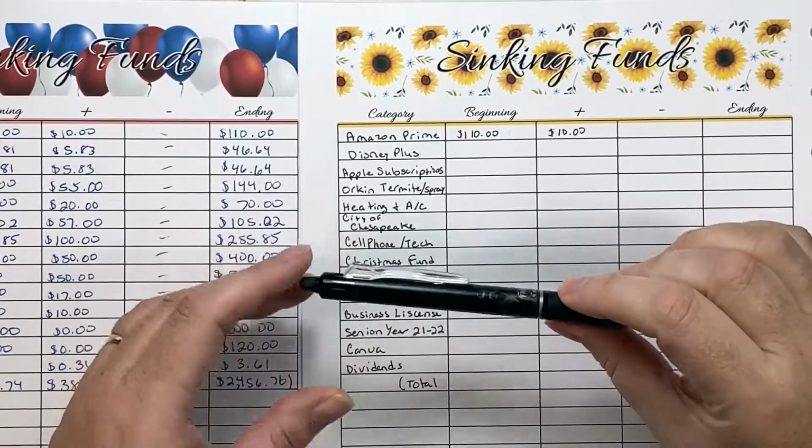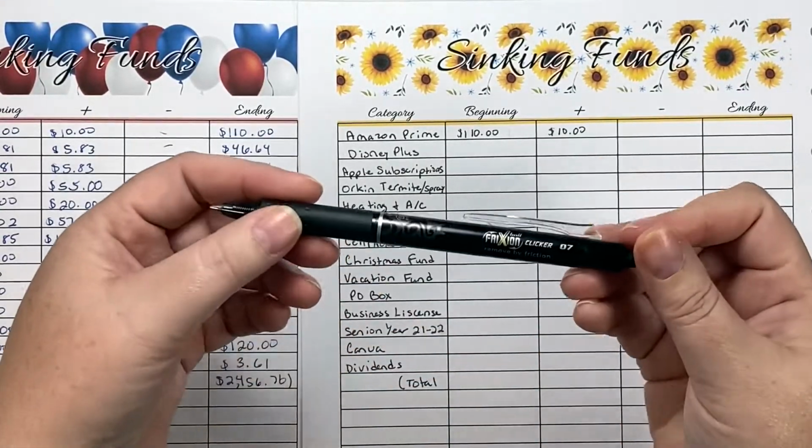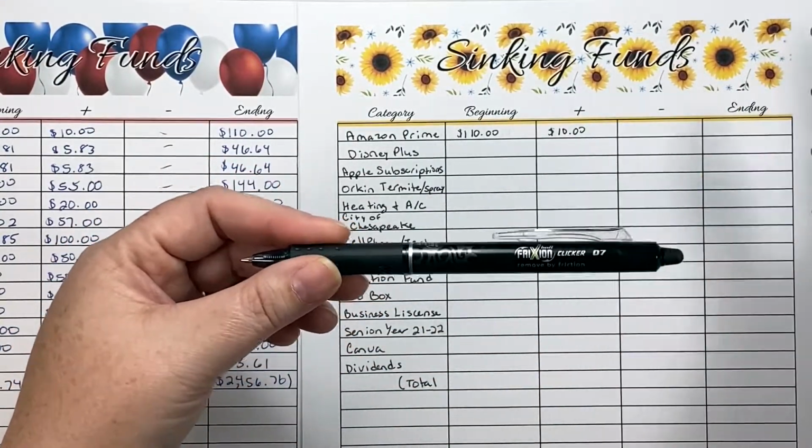Now I have an erasable Frixion 07 Frixion pen.